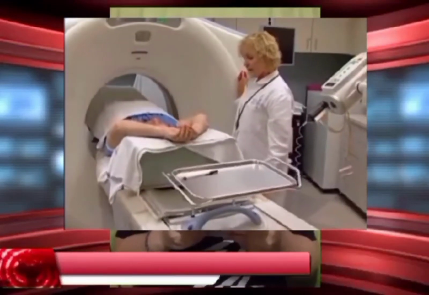CT scans can help doctors to see any changes. CT scans show internal injuries and bleeding, such as from a car accident. CT scan is also called computed axial tomography.